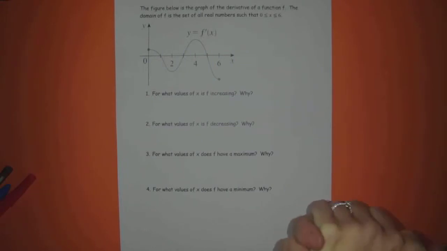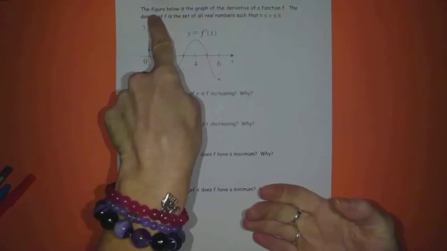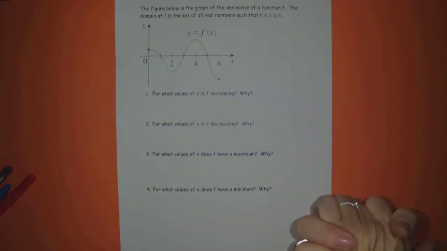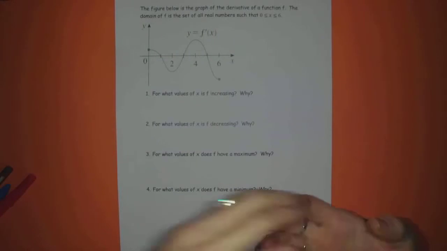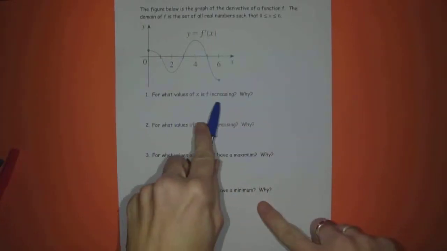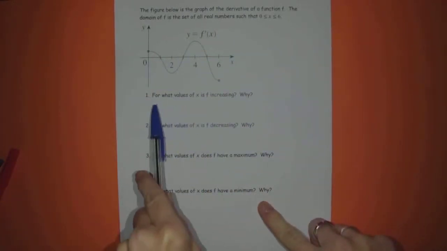This is a great video just to make sure you're okay. So let's take a look. It says, the figure below is the graph of the derivative of a function f. The domain of f is the set of all real numbers such that x is between 0 and 6 inclusive. Okay, so I start to go through here and I see that they're asking me questions about f.